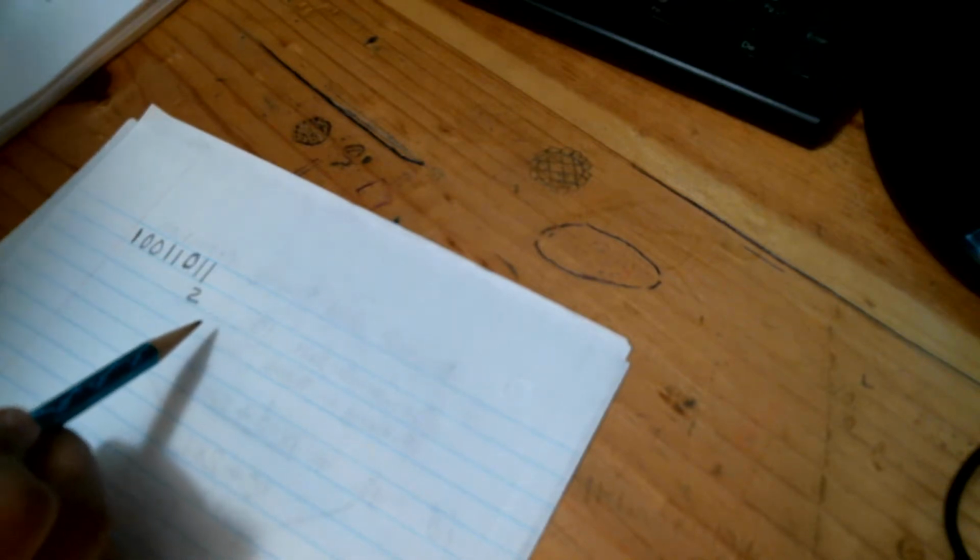This is the question, and it is asked for the problem: write the binary expansions of the given numbers. This is how it will ask.